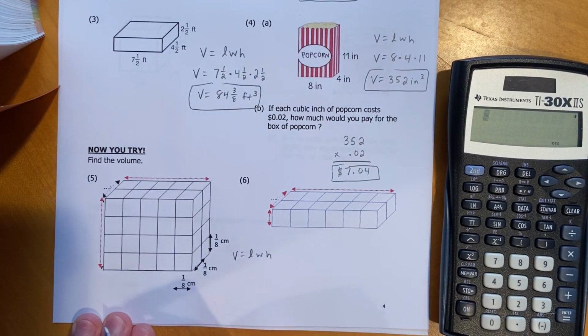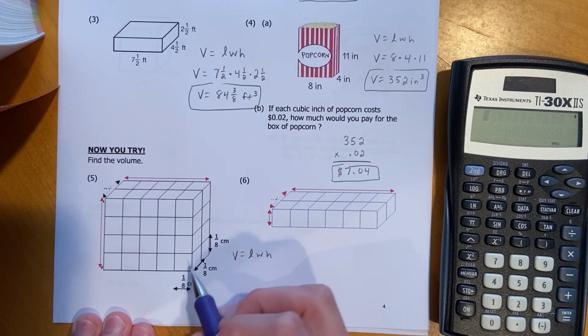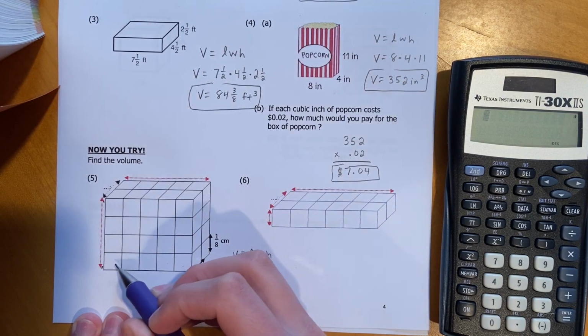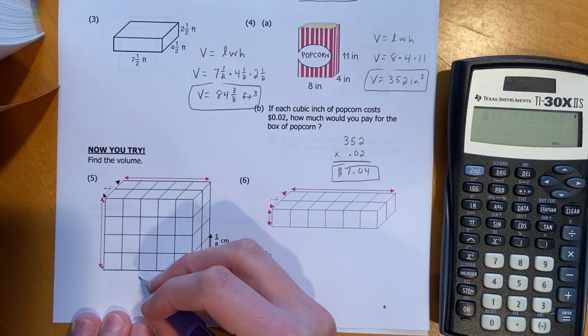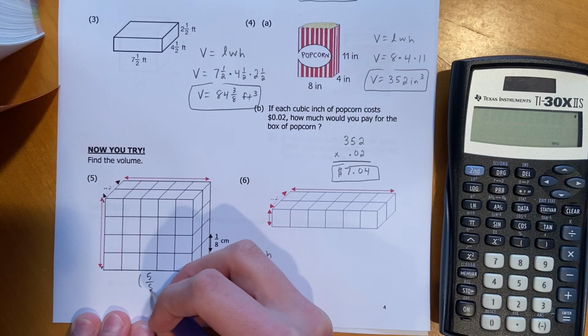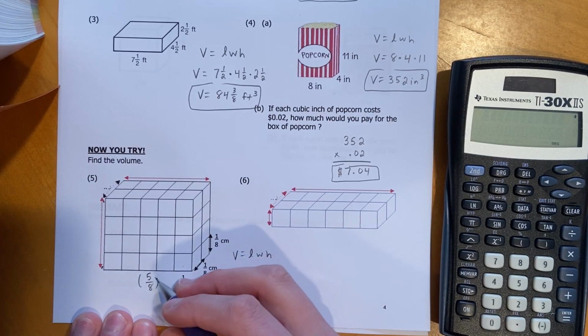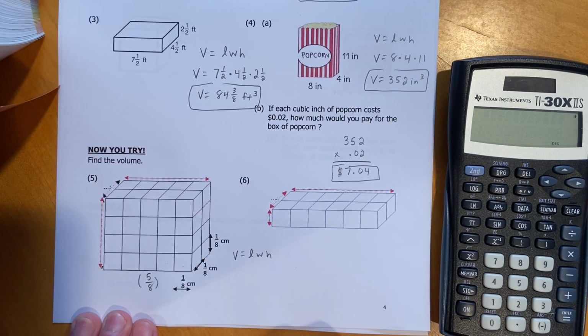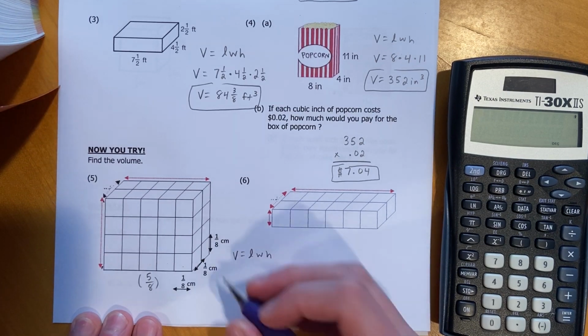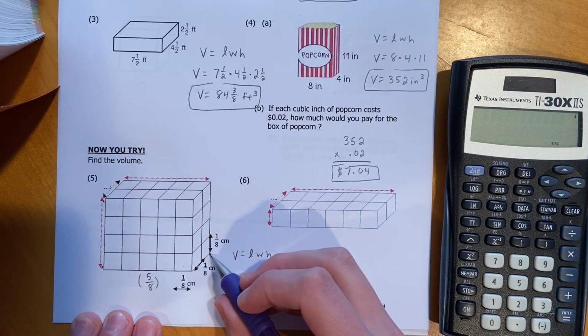So I'll start with the length. If each of these are 1/8, there's 1, 2, 3, 4, 5 cubes for the length. So that's 5/8. 1/8 plus 1/8 plus 1/8 plus 1/8 plus 1/8 is 5/8. And we'll jump to the width here. That's 1, 2 cubes.